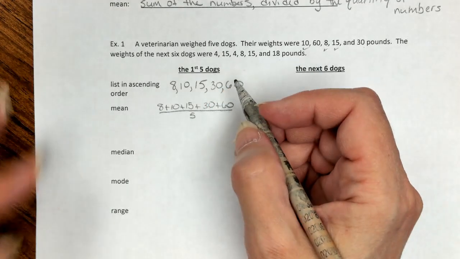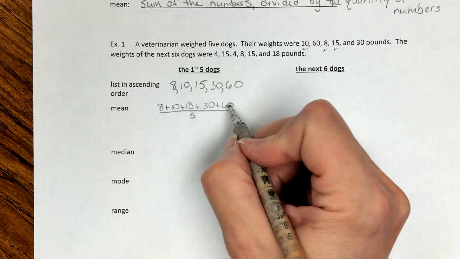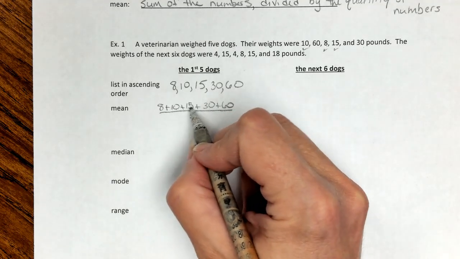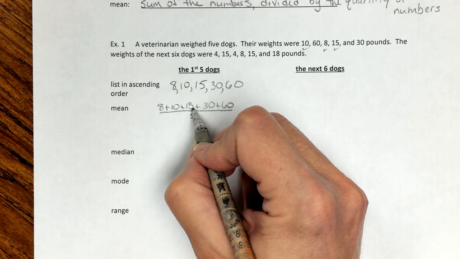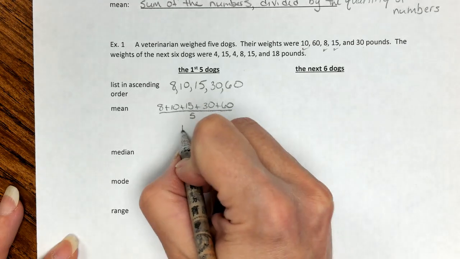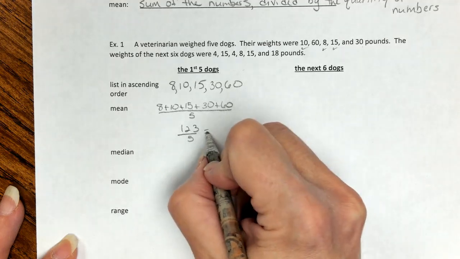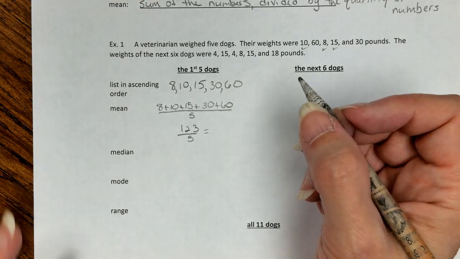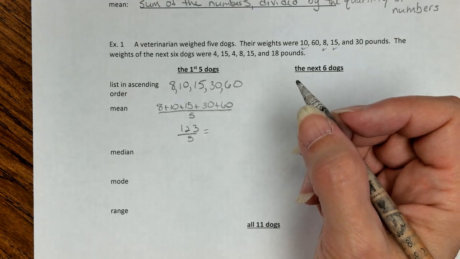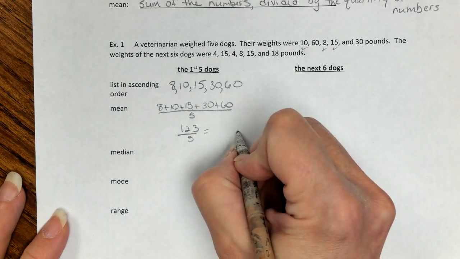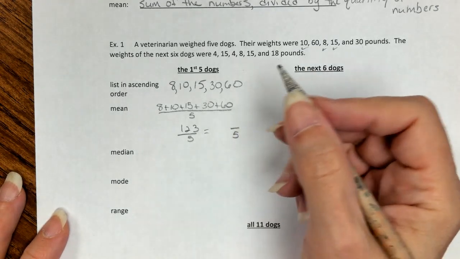And let's see, that would be 60 and 30 and 10 is 100, and 15 and 8 would be 23, so it's 123 divided by 5. We could do long division and get a decimal, or we can make it a mixed number, which I was kind of thinking I would do.